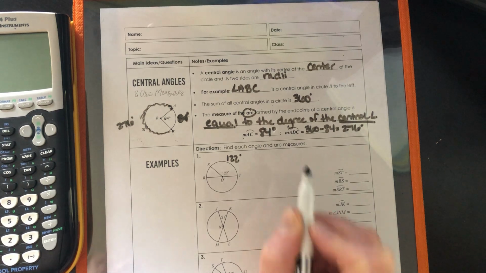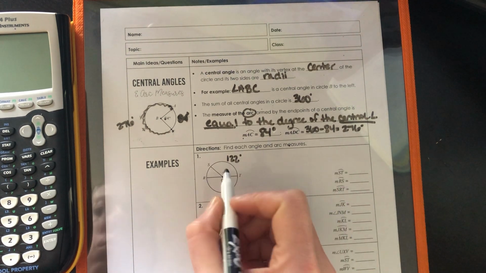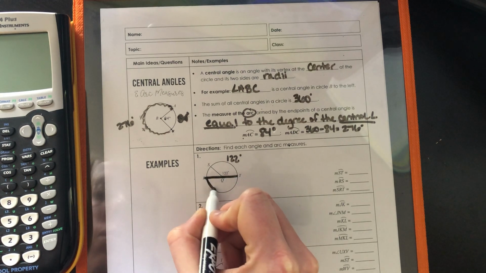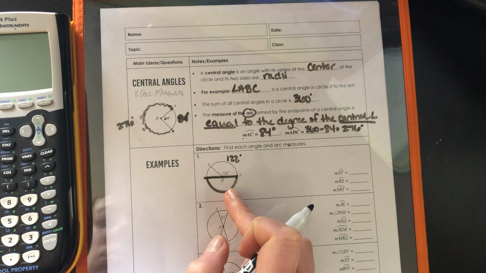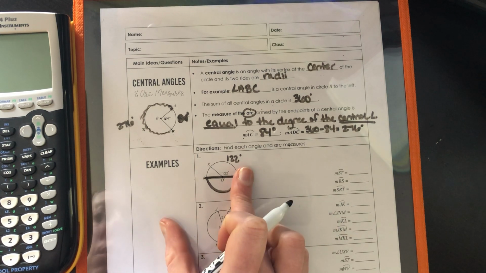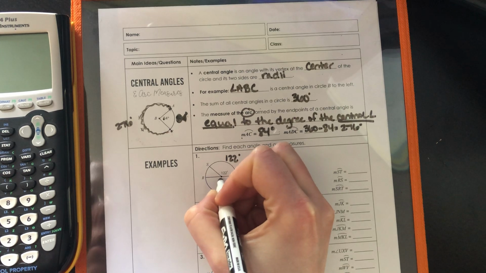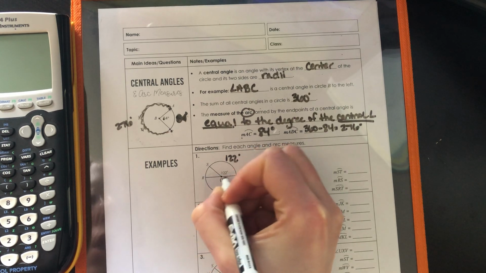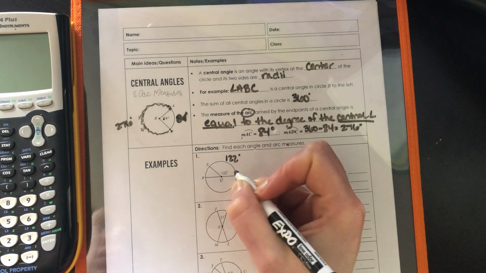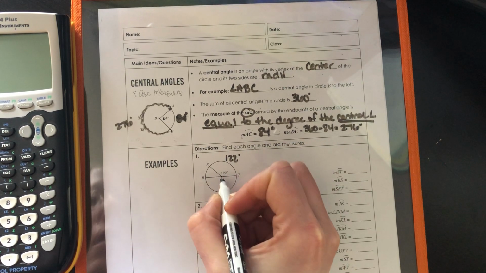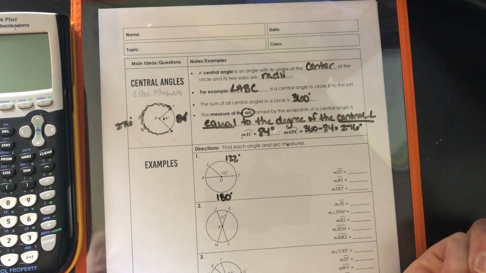I always say look for a semicircle. Semicircle meaning a half circle. So I see this half circle right here. Well, if it's a semicircle, in your vocab, semicircle is 180. So if the central angle here is 180, angle RQT is 180 because of diameter. The diameter cuts a circle in half. The central angle is equal to its arc. So that's 180.